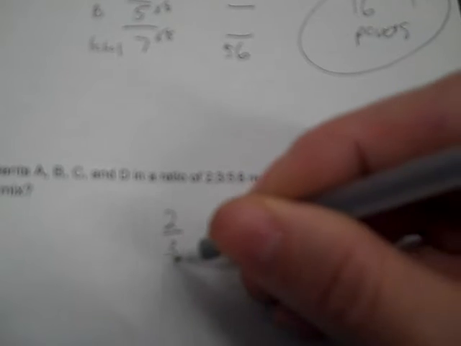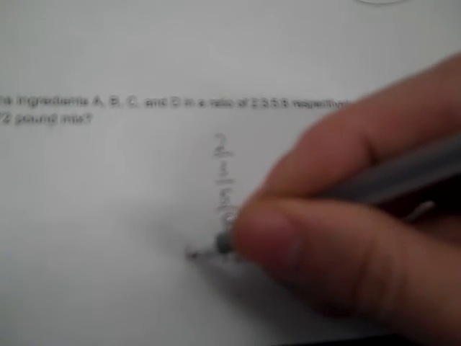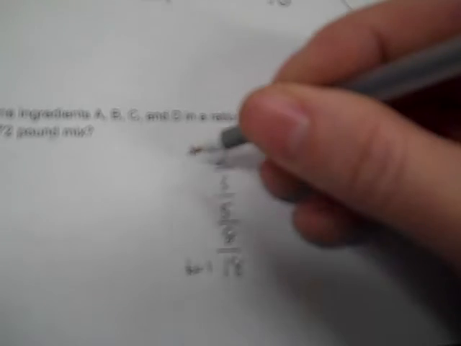That looks really intimidating. It's no big deal. How many pounds of D are in a 72-pound mix? Okay, so I got 2, 3, 5, 8. Then I underline the 8 and add these together. Well, 2 and 3 makes 5. 5 and 5 makes 10. 10 and 8 makes 18. Okay? Remember, this is your total. And this is A, B, C, D. That's your ratio.